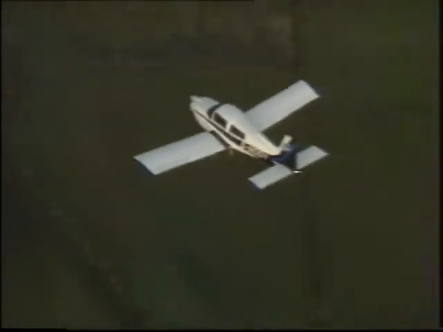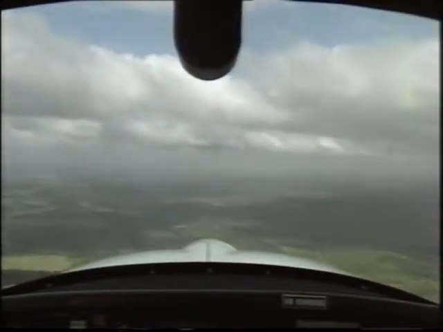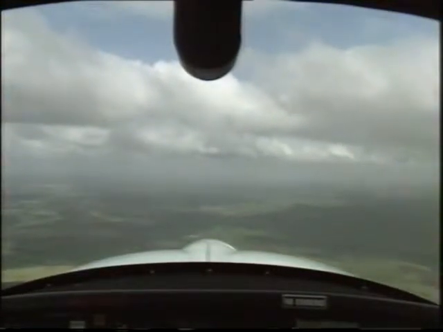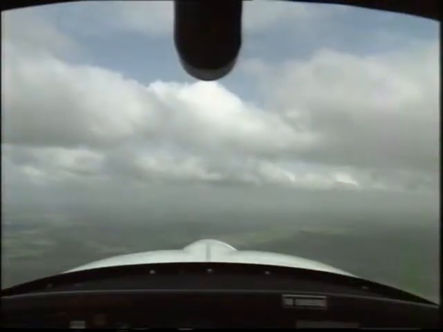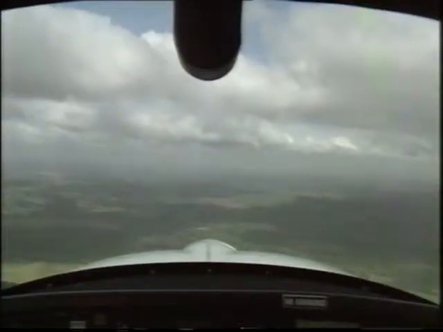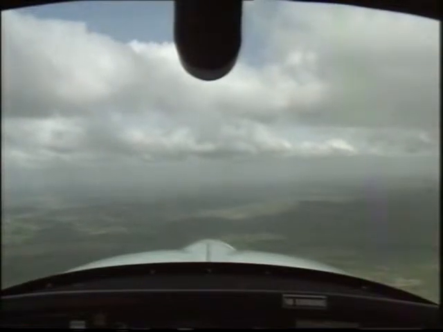And there we are establishing the descent with a new attitude. Note the new position of the horizon in the windscreen. Airspeed being controlled by attitude. If we're slightly too fast, we select a slightly higher nose attitude. Slightly too slow, we select a slightly lower nose attitude. So during the descent, our airspeed is being controlled by the attitude we select.